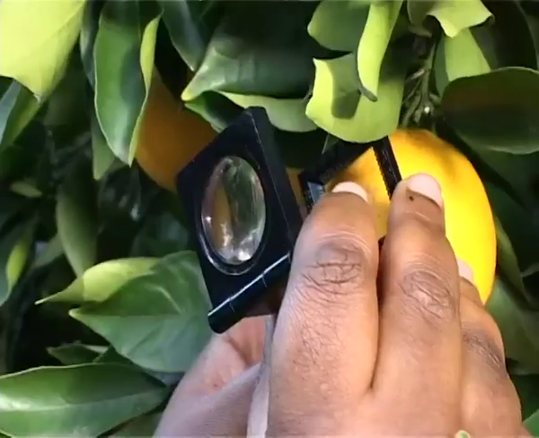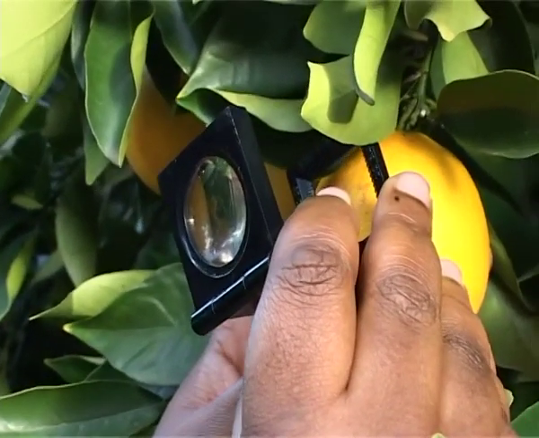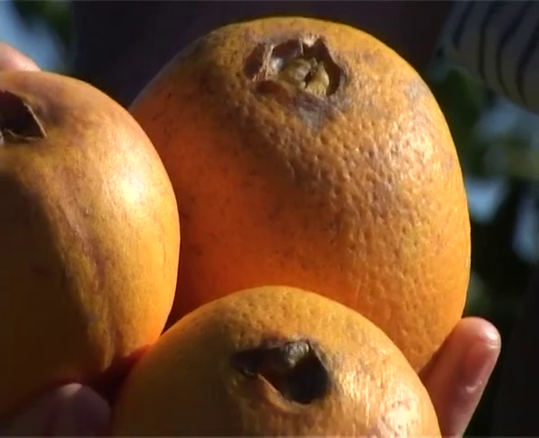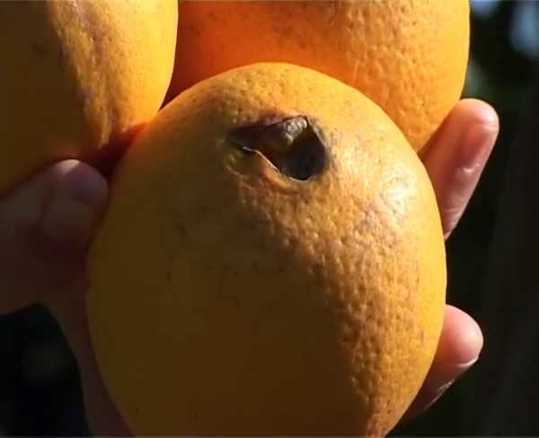Growers or scouts should select 50 to 100 fruit per hectare at random and conduct the analysis on these fruit. The fruit can be analyzed while they are still hanging in the tree, or the fruit can be picked and analyzed at a later stage.